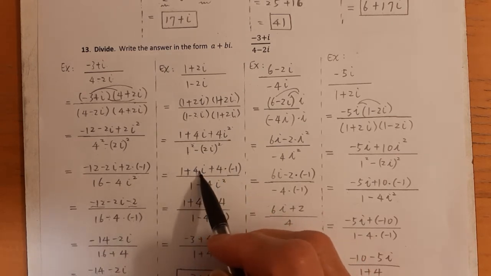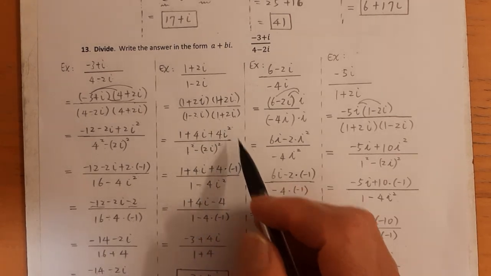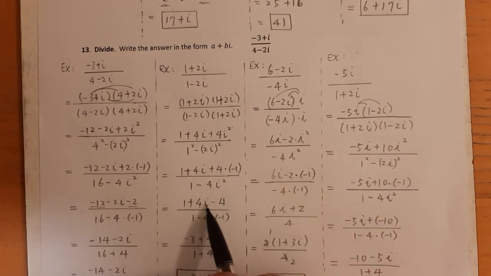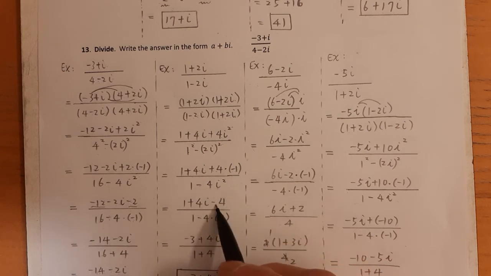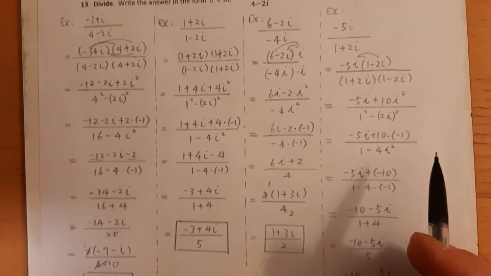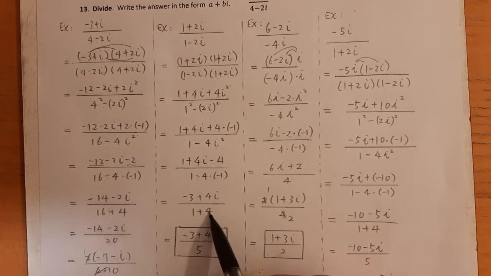Then 1 plus 4i plus 4 i squared, where i squared equals negative 1, so positive times negative is negative 4. And 1 minus 4 i squared: negative times negative becomes plus 4. 1 plus 4 is 5. Then the answer is negative 3 plus 4i over 5.